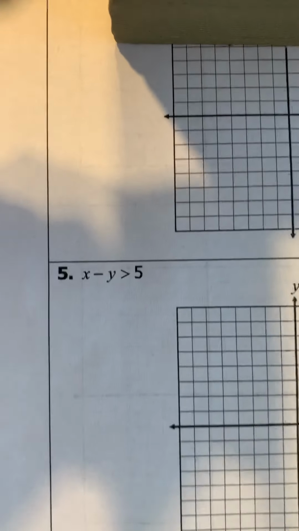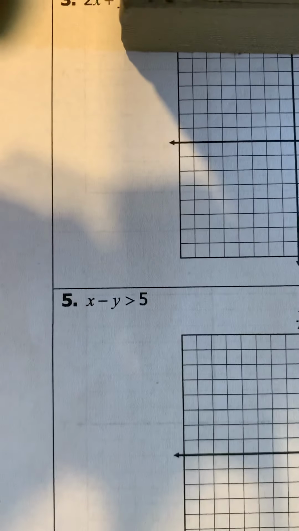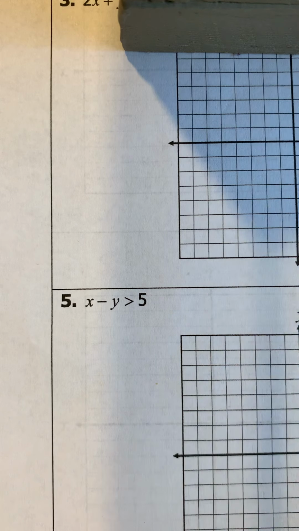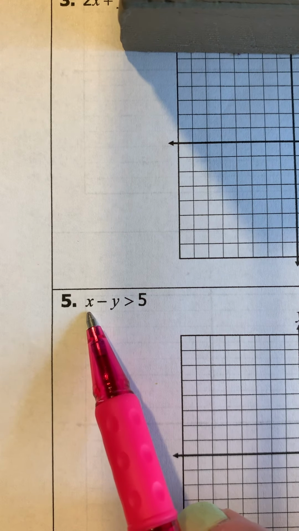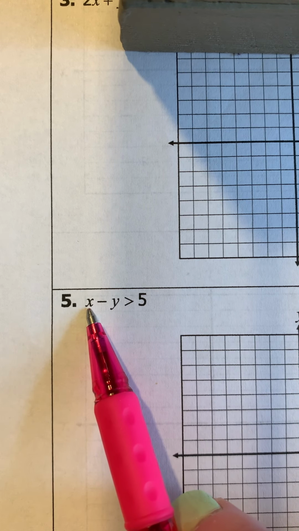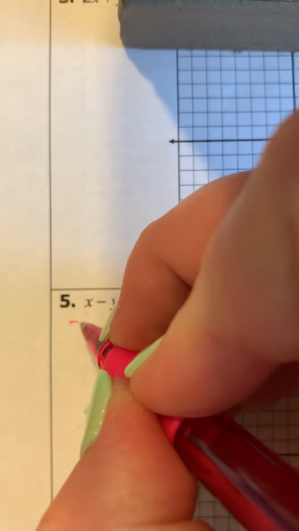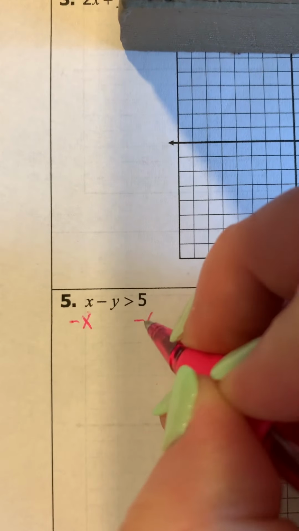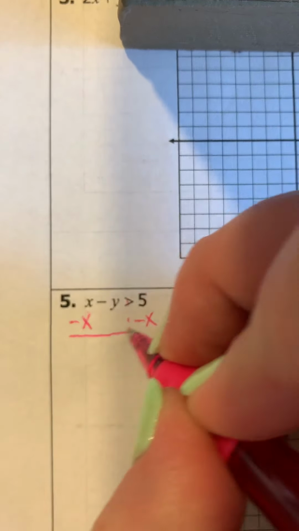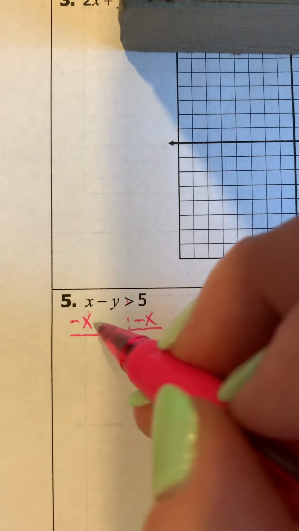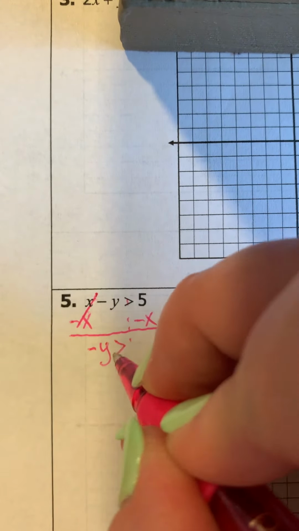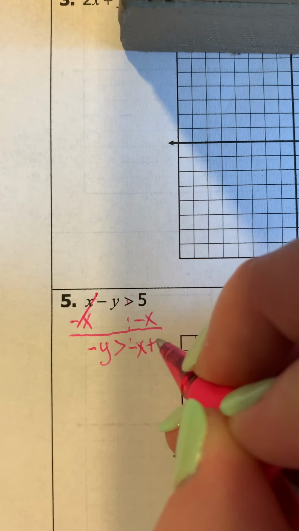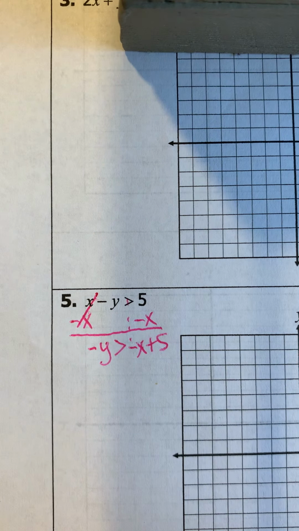Okay, so looking at number 5, again, it's not in y equals mx plus b form, so I had to get it in y equals mx plus b form. So I need to get rid of this x, eliminate it. To eliminate it, this is like a 1x. How do I go from 1 to 0? Well, I subtract 1. Whatever I do to one side, I have to do to the other. It's like a balancing act. So this eliminates. I'm left with negative y is greater than negative x plus 5.